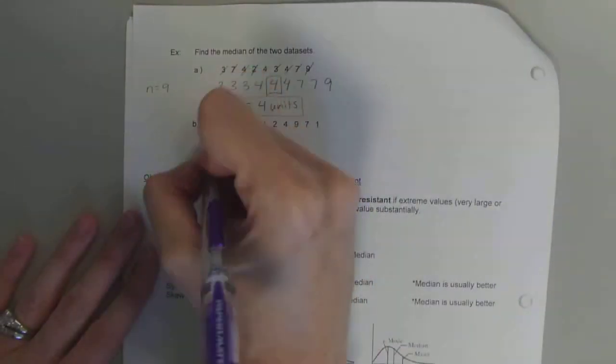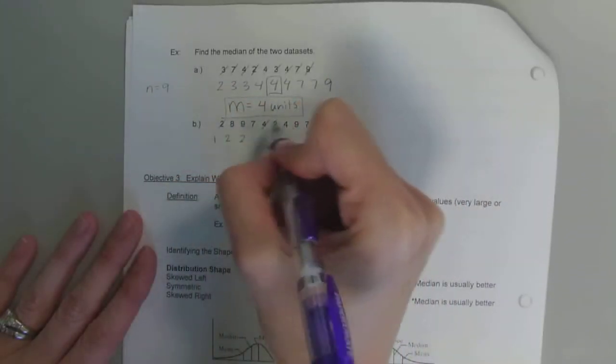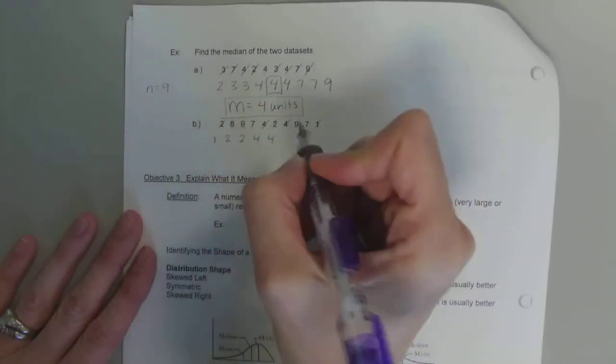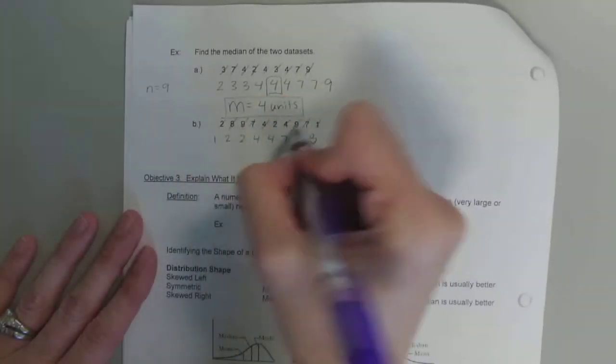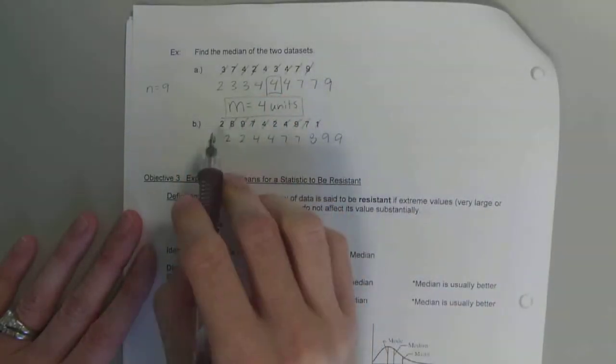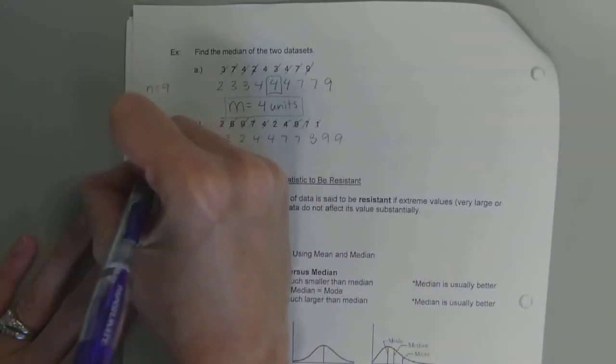All right, B. Again, let's order it from least to greatest. So what do we have? 1, 2, 2, 4, 4, 7, 7, 8, 9, 9. Does that look right, guys? Let's count our n. 1, 2, 3, 4, 5, 6, 7, 8, 9, 10.